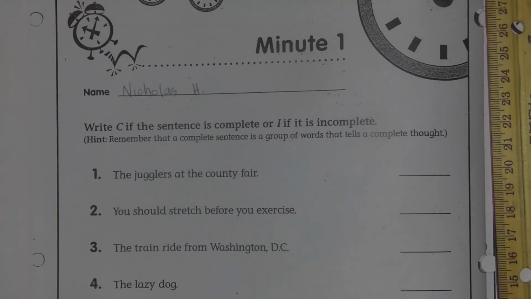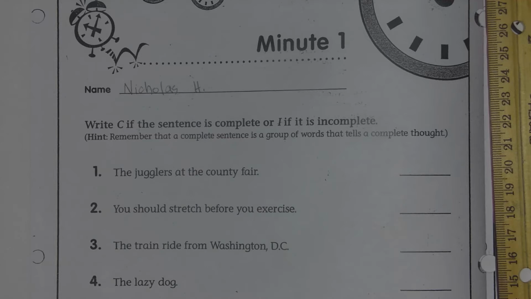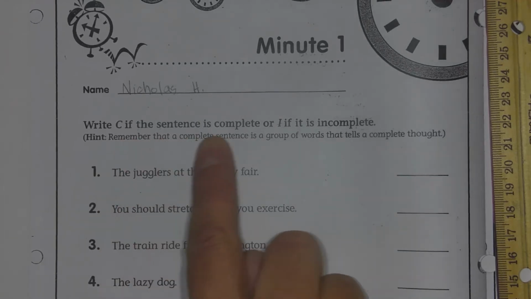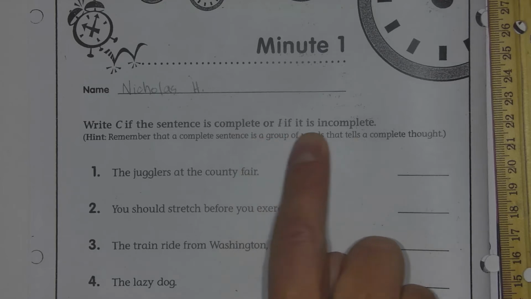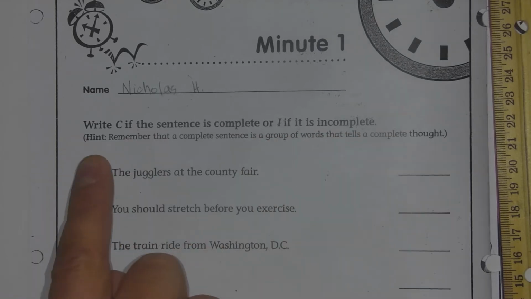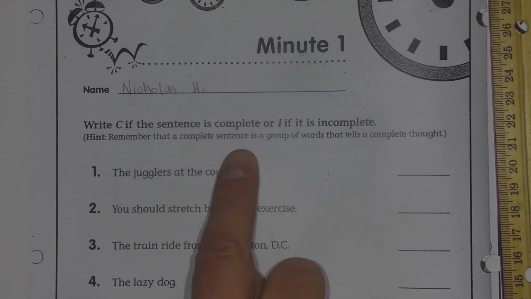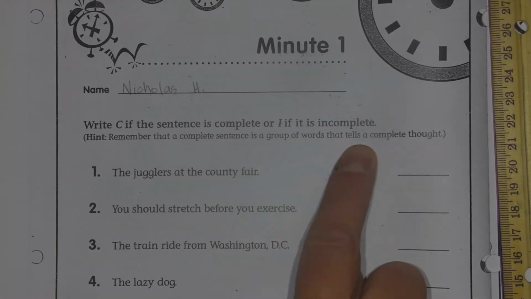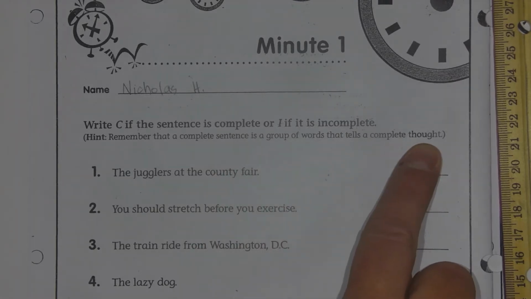You can see I have my name at the top, and I'm going to go ahead and read the directions. It says, write C if the sentence is complete, or I if it is incomplete. And then it says hint. Remember that a complete sentence is a group of words that tells a complete thought. I'm going to add a little bit more to that hint and definition.